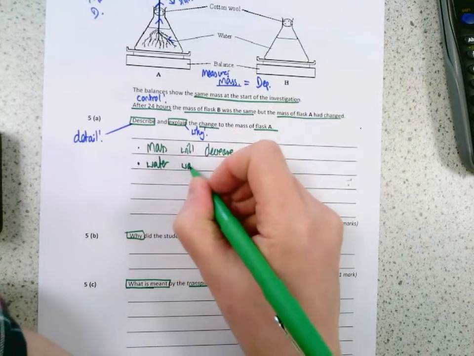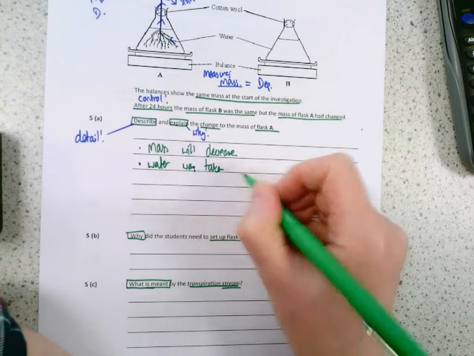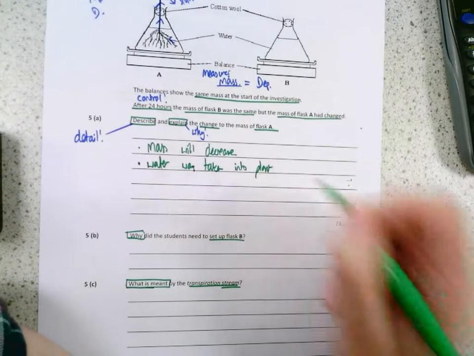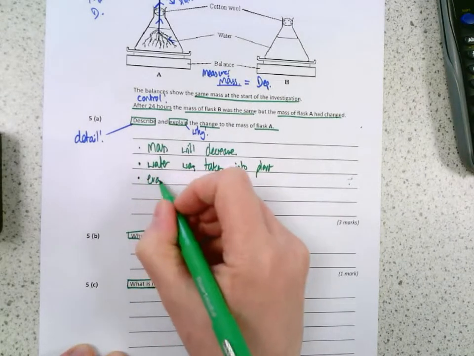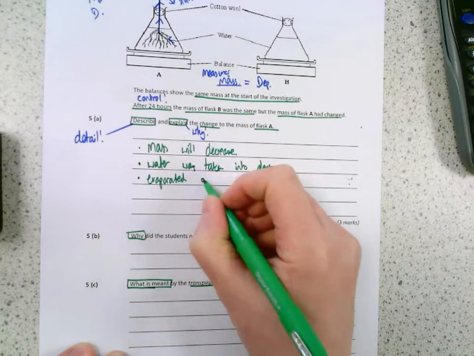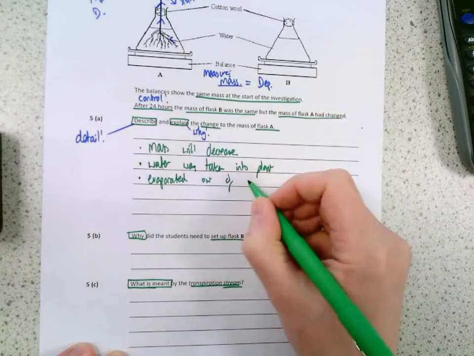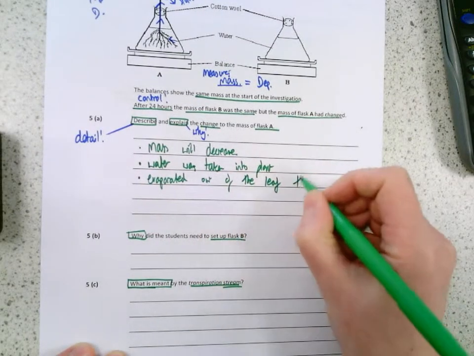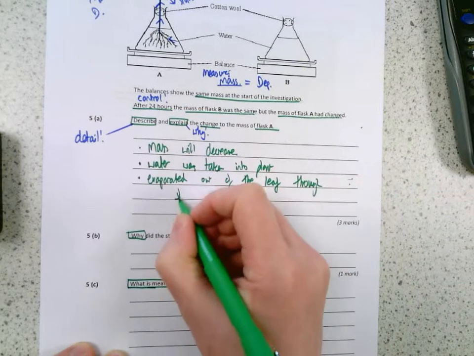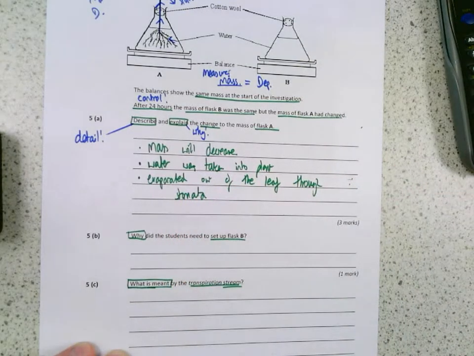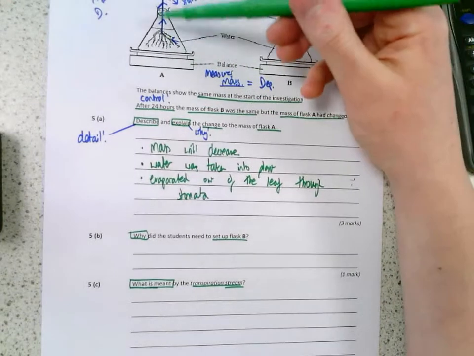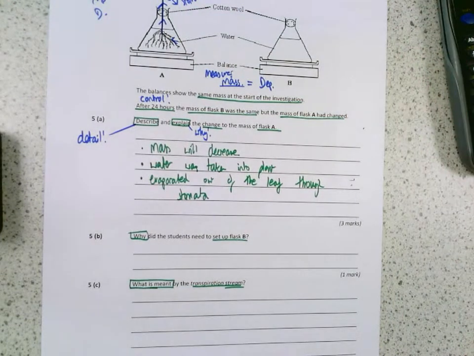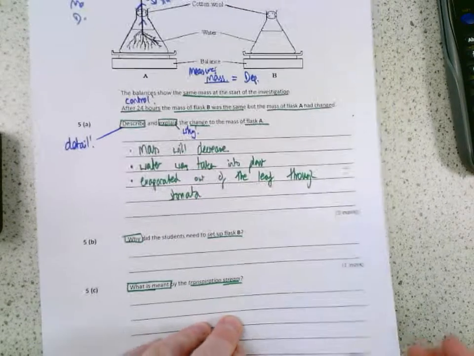Water into plant, evaporated through the stomata, out of the leaf, more detail the better, out of the leaf, through the stomata. Anything else that we could have said? Yeah, okay, it didn't soak into the plant, it moved up through the plant and evaporated out of the leaf through the stomata, therefore the mass decreased. Okay, something along those lines.